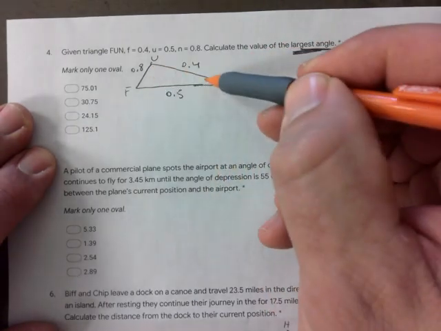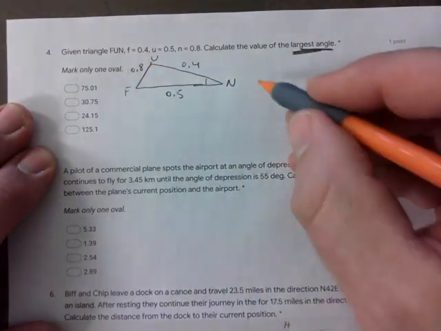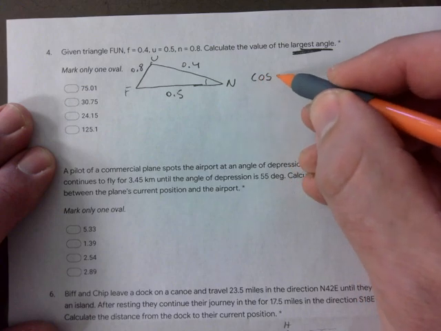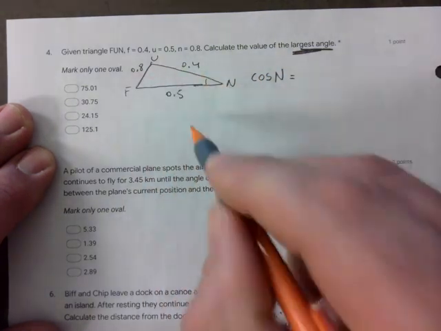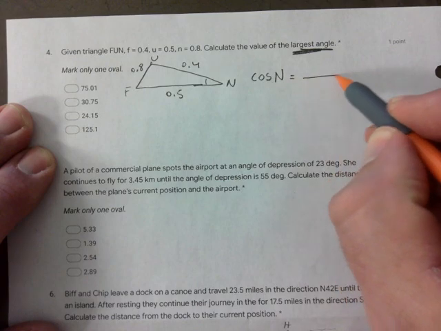And so F is 0.4, U is 0.5, N is 0.8. So it's not drawn to scale, obviously. That's okay. What's the value of the largest angle? And so N is the largest angle here. So I have to start with cos of N, because this is side, side, side. The only option is to do this.